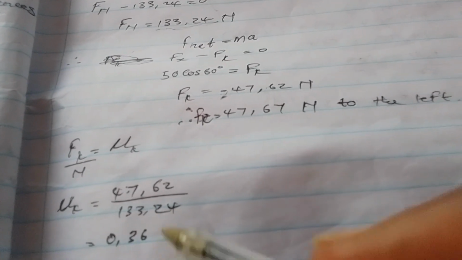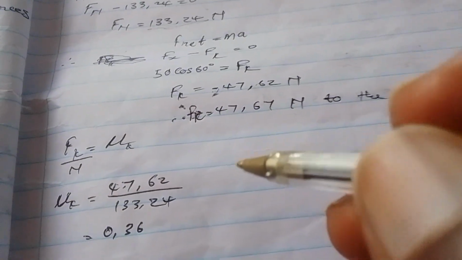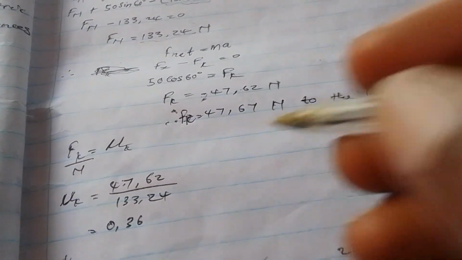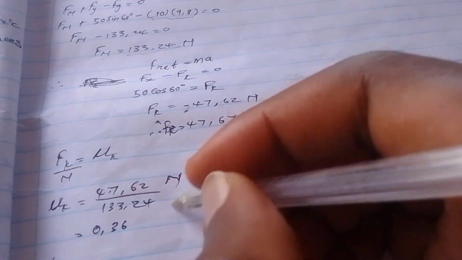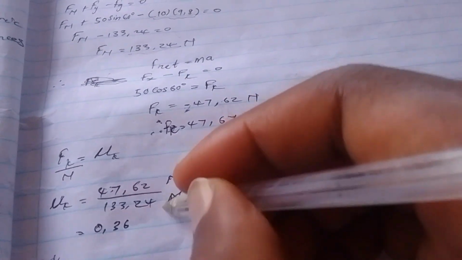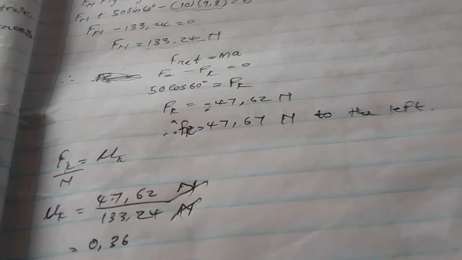This one doesn't have SI units, because you are dividing a force with a force. Newton divided by newton, they cancel each other, so it doesn't have SI units.